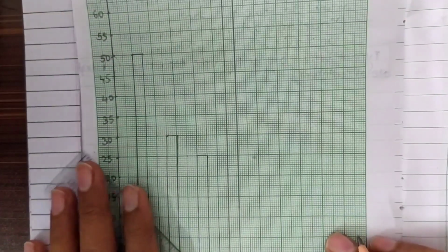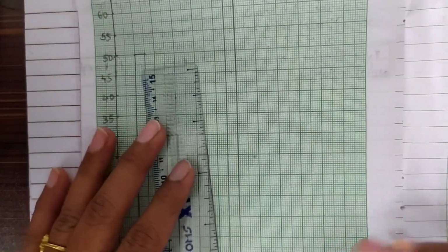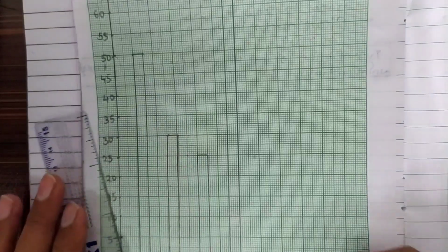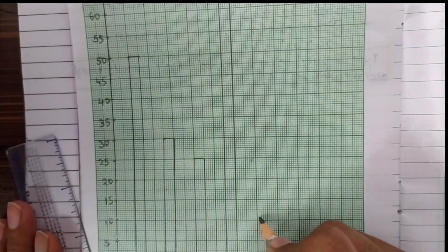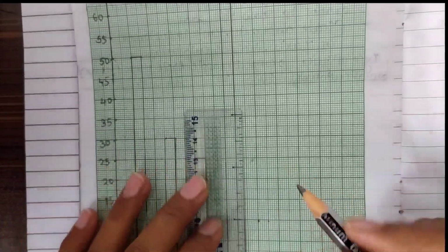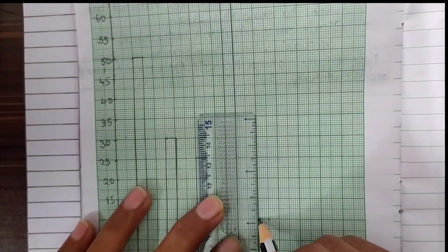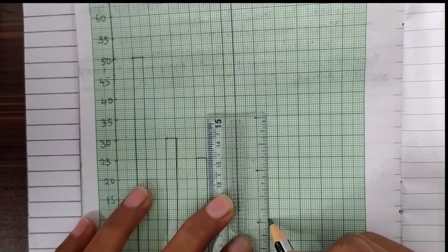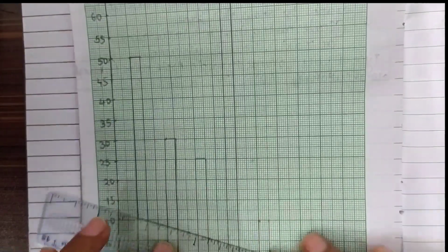Now our last data is 10, and 10 is here. Just draw a bar for it.